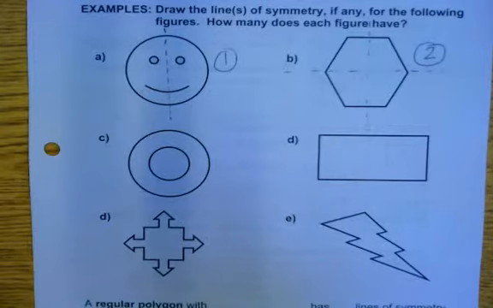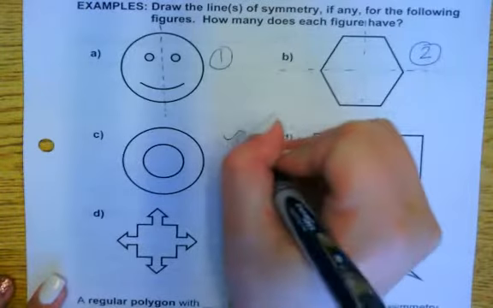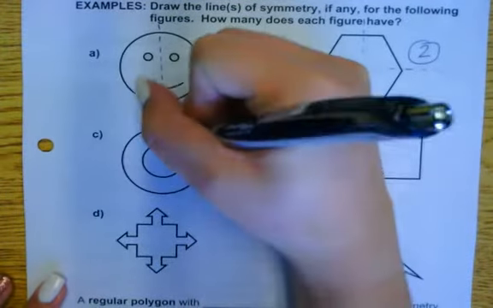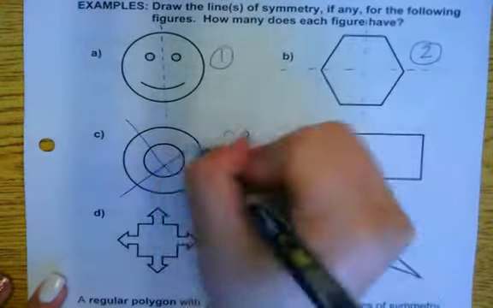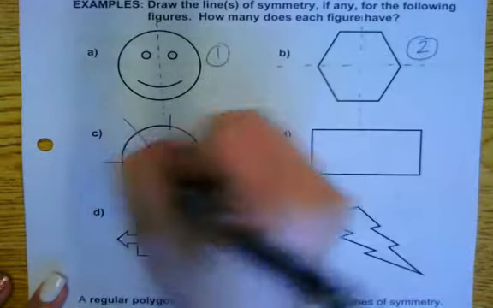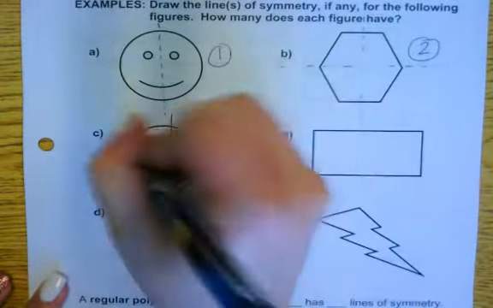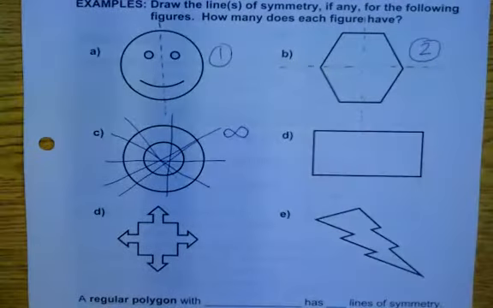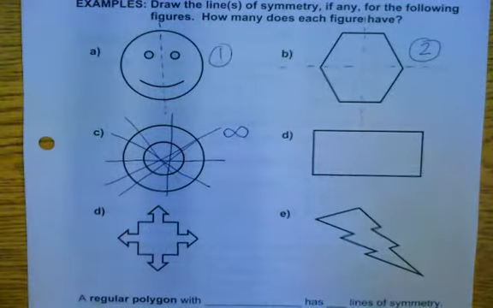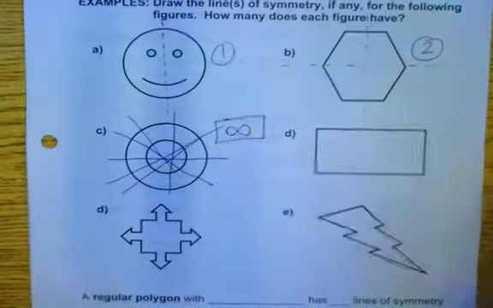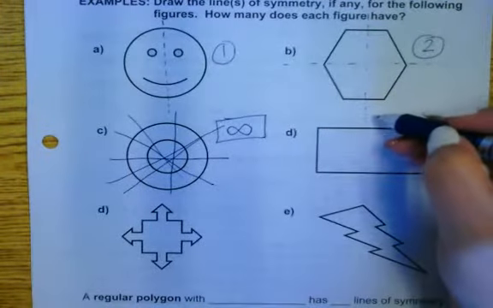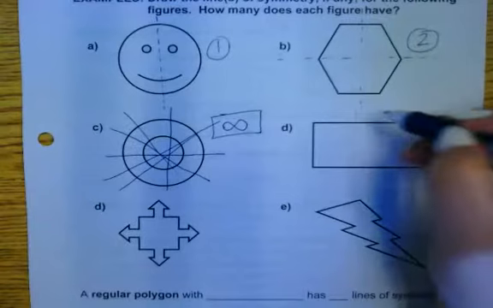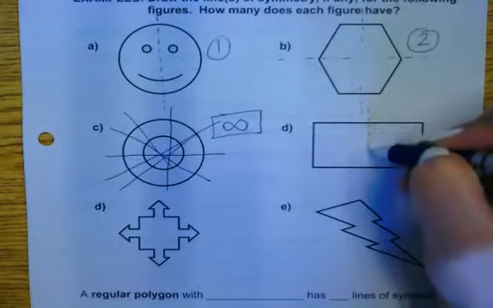Okay, letter C, a circle. How many lines of symmetry does a circle have? Infinite. Okay, so I'm not even going to try to draw infinite, but, you know, could go this way, this way. Oh my gosh, that's terrible. But over and over and over again. Okay, a rectangle, how many lines? 2, your hamburger and your hot dog fold.